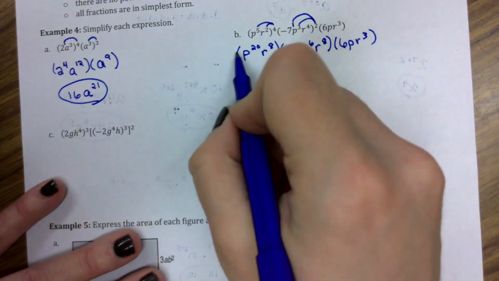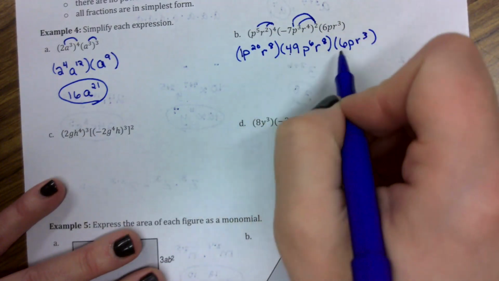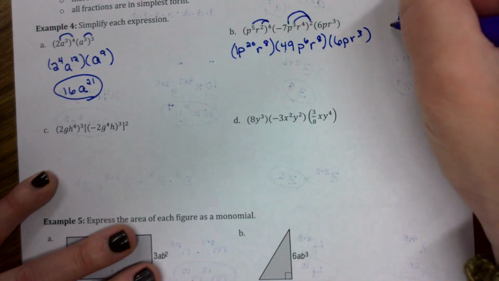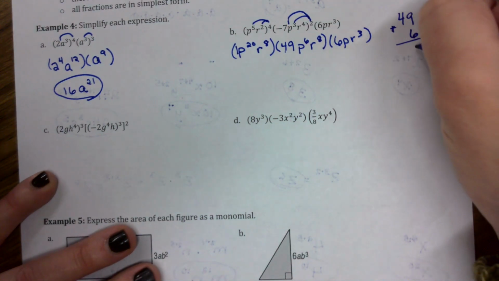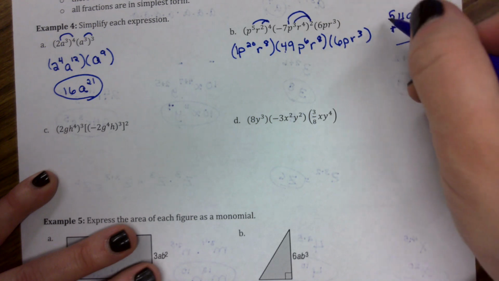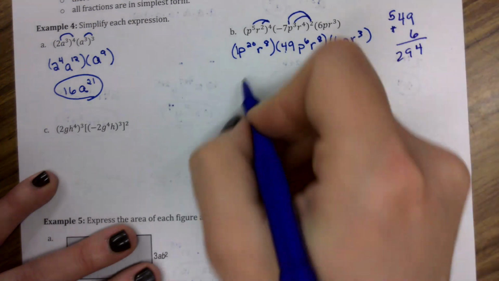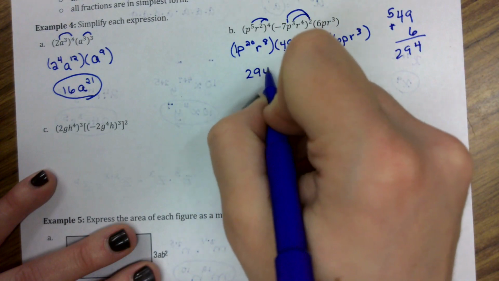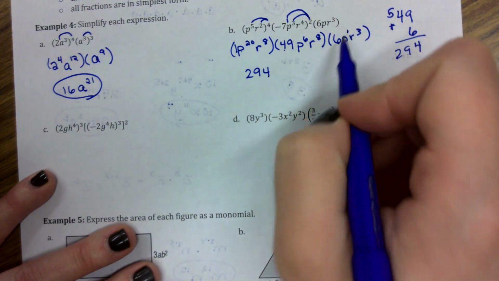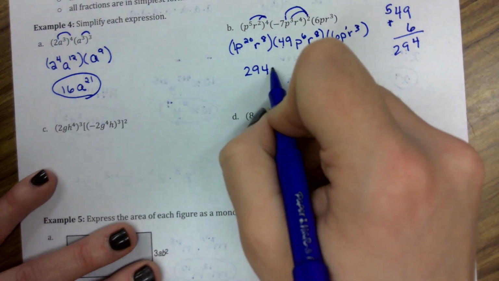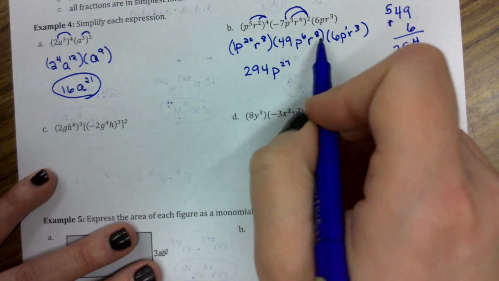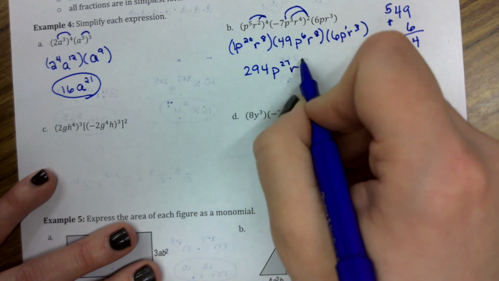Okay, so I have a 1 here, I have a 49, and I have a 6. So what's 49 times 6? I don't have a calculator in front of me, so we're going to do it the old school way. 54, carry the 5. 6 times 4 is 24, 294. P to the 20th, P to the 6th, P to the 1st is P to the 27th. R to the 8th, R to the 8th is R to the 16th, R to the 19th.